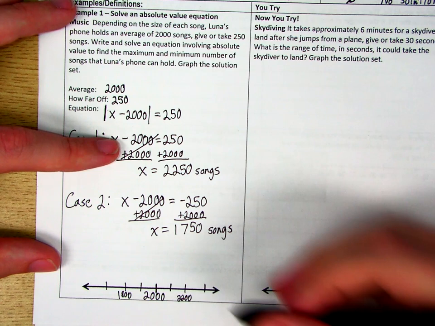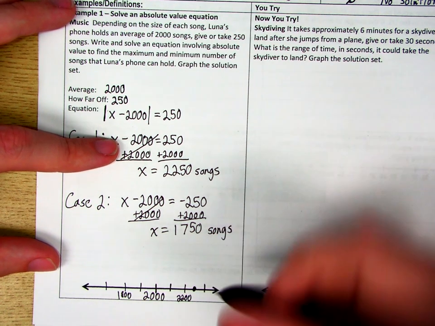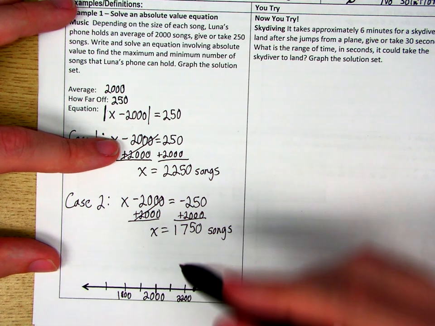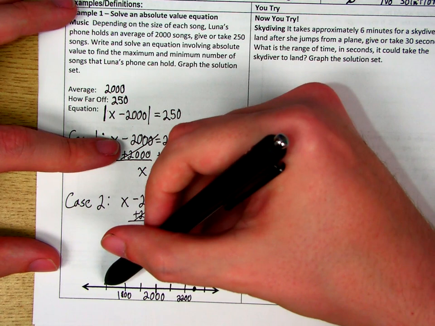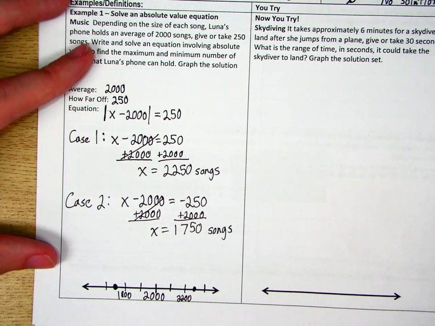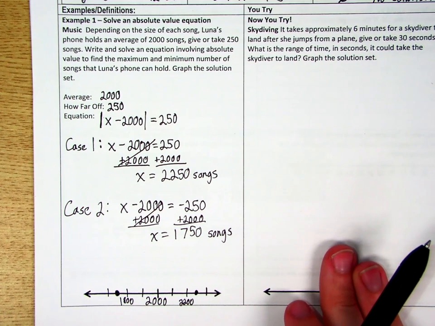And I'll put a dot halfway between 2,200 and 2,300, and a dot halfway between 1,800 and 1,700. Those two dots would be a graph of our solution set. You'd want to try something similar here.